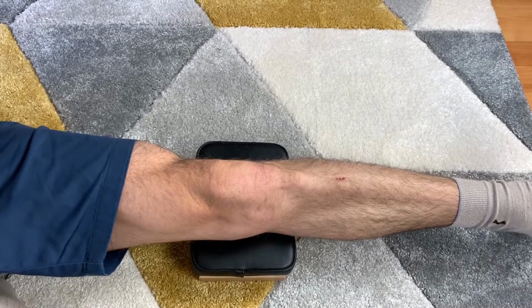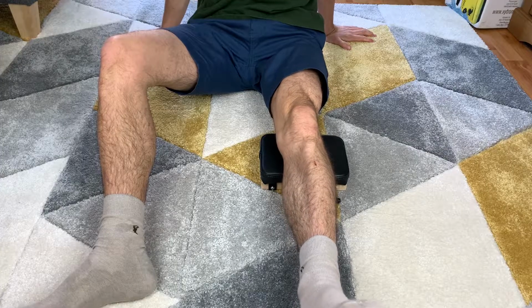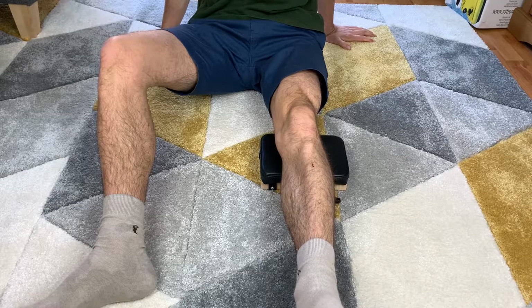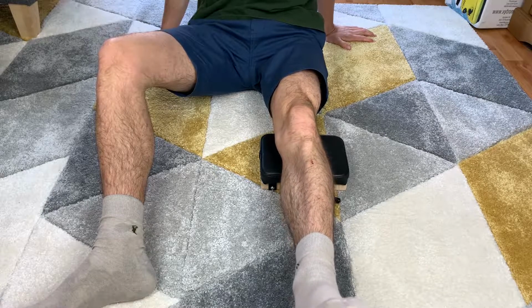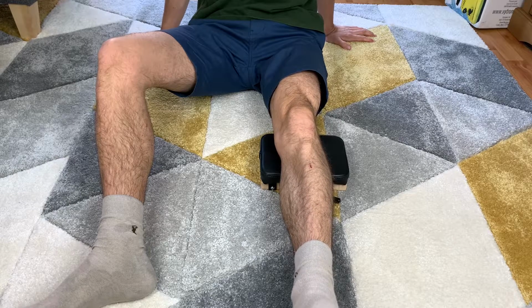Now, as you do this, you should notice that your foot should very slightly come up as you do it. Now, you're not focusing on bringing the foot up. However, that is one of the effects you will see if you're doing the exercise correctly.